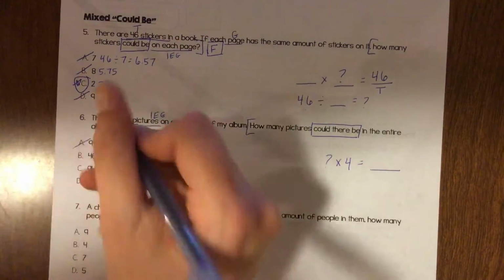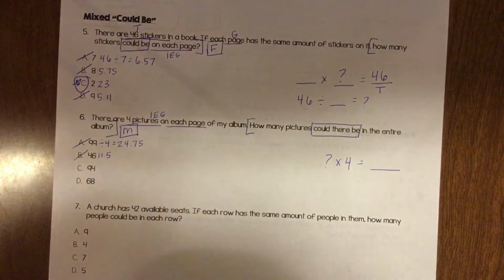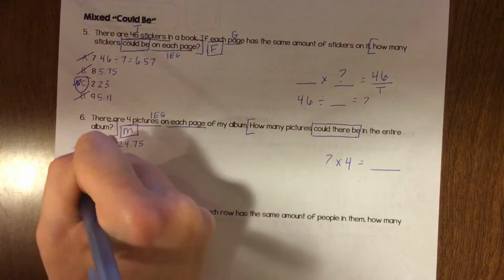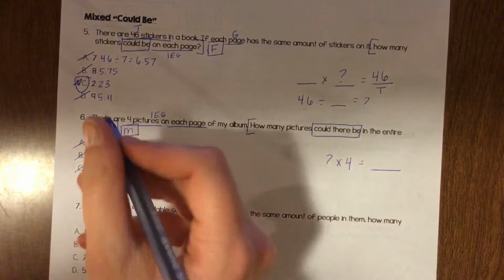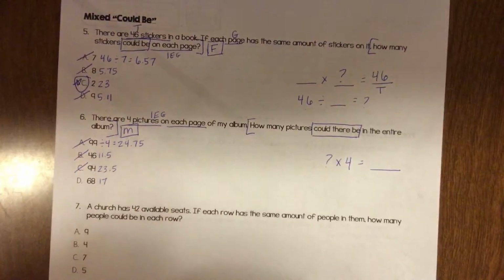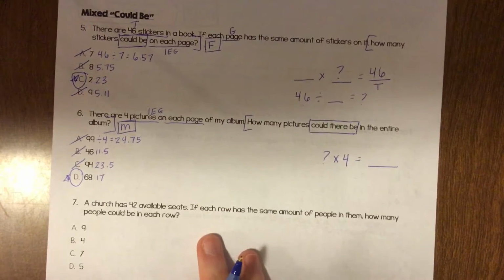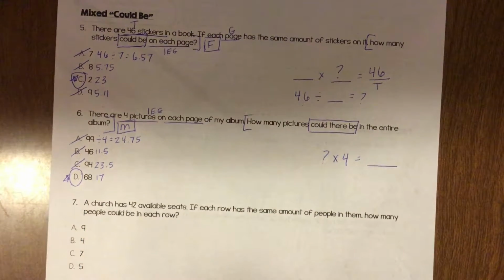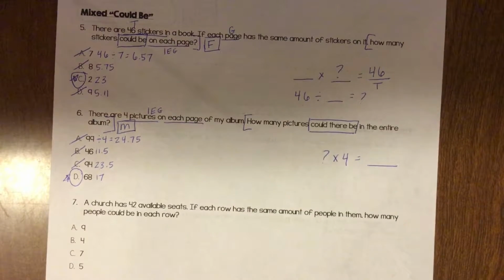If you check B, your evidence is 11.5. That doesn't work. If you check C, your evidence is 23.5. That's not a whole number, so that doesn't work. If you check D, your evidence is 17. That is a whole number, so that's the only one that can work. So that means there could be 68 pictures in the album, not stickers, sorry, pictures, because there's 4 pictures on each page.